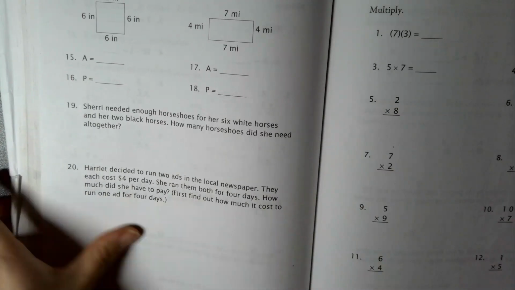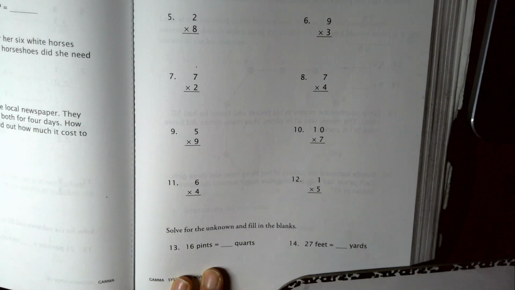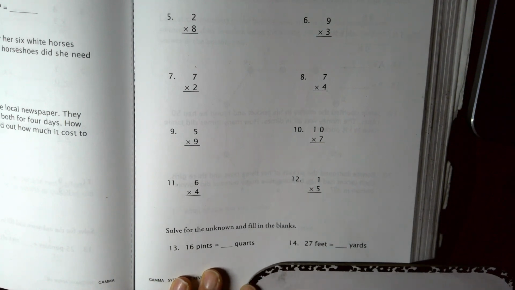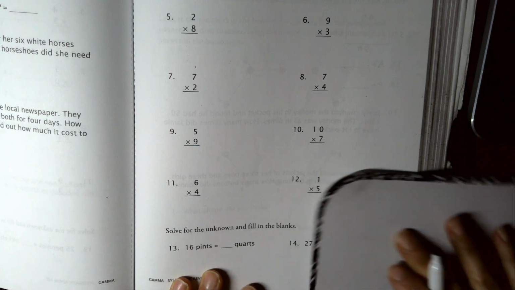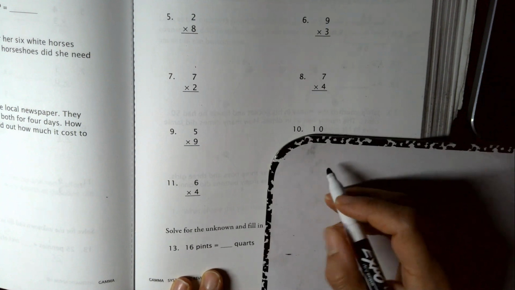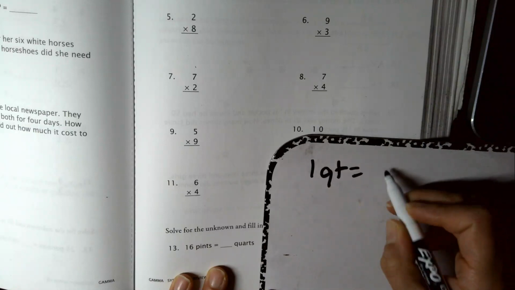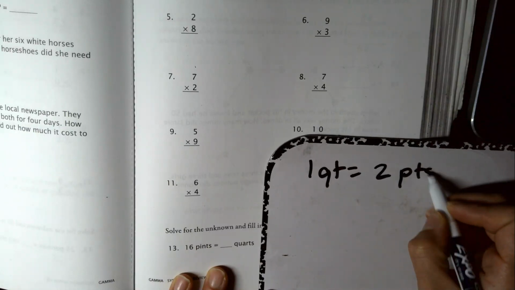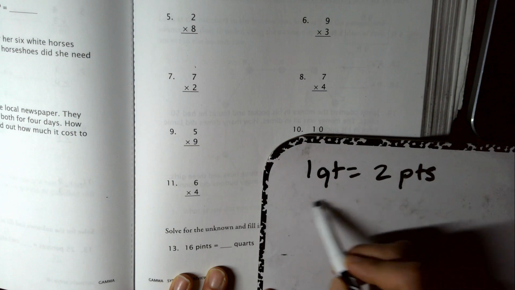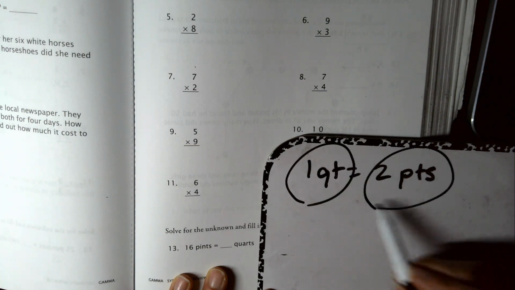Okay, over here we have some more practice, and at the bottom we have the pints and the quarts. So remember, when we're doing a problem like this, which one is smaller, pints or quarts? We know 1 quart equals 2 pints. So the bigger one is the quarts and the smaller one is the pints.